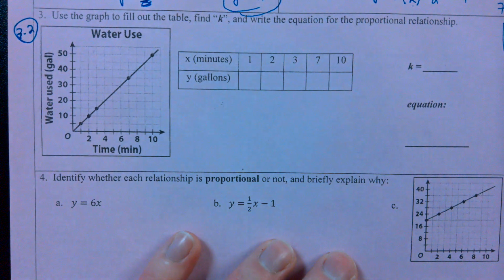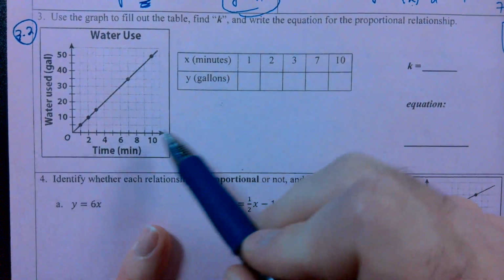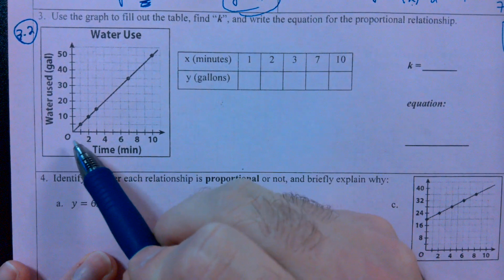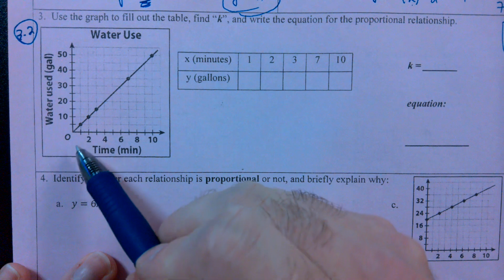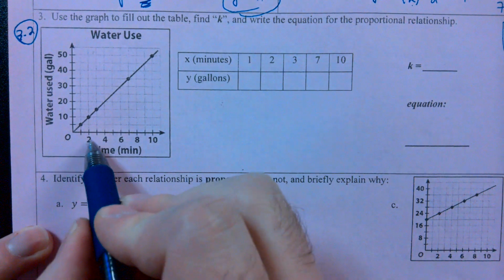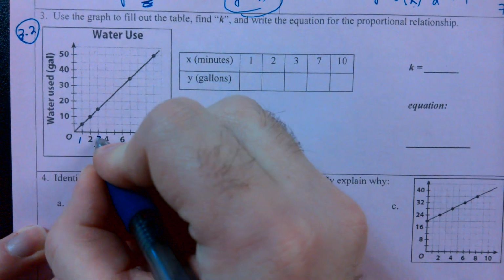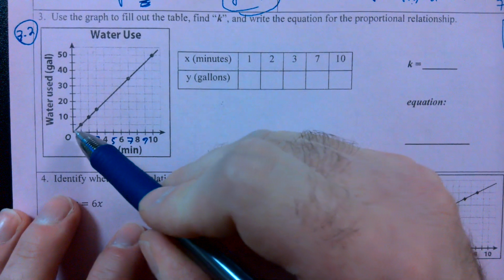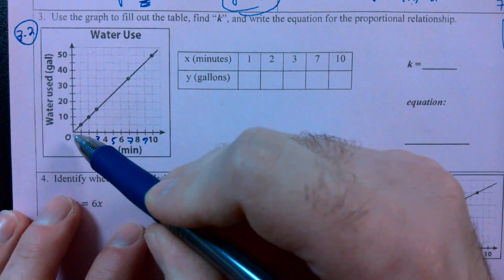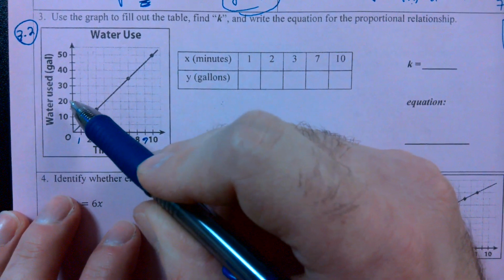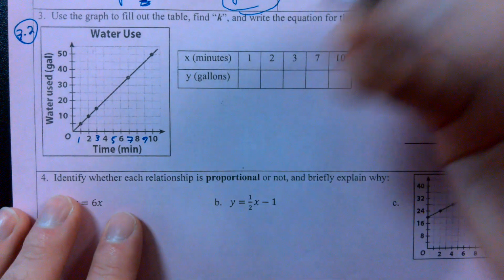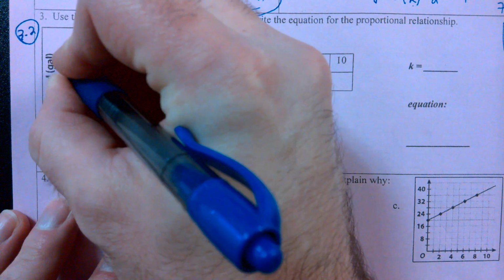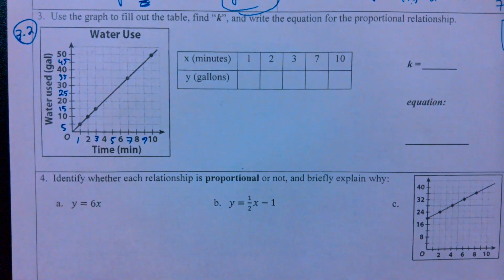The first thing I want to do when I have a problem like this is figure out what's going on with my axis. So in time, I see 0, a space, and a 2. So how many minutes is going to be in this little blank space here? 1. So for my time, I'm going by 1 minute. Every little notch is 1 minute. But every little notch on the y-axis, I've got 0, blank, 10, blank, 20. What would this first notch be? 5, right? So we're just following the pattern. 15, 25, 35, 45.